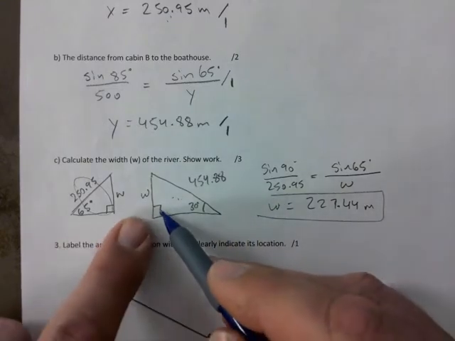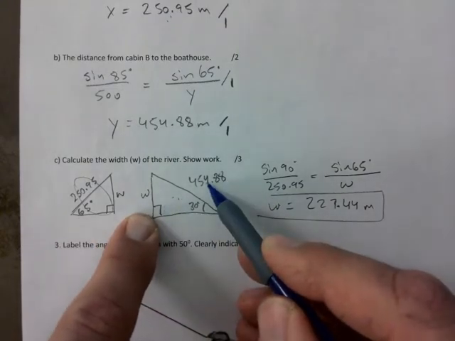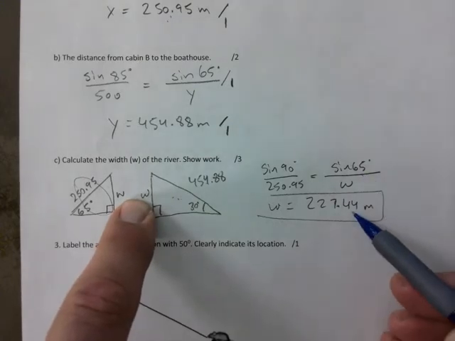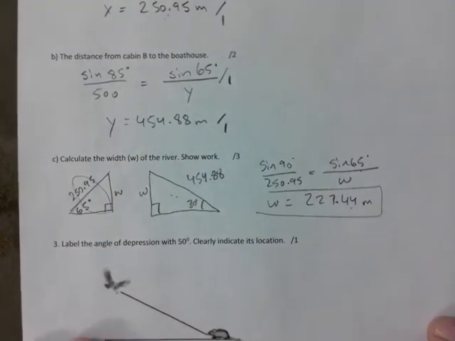It doesn't matter if you use sine of 90 over this, right? And on the other side, it's sine of 30 over that. You will still get 227.44. So you get the same.